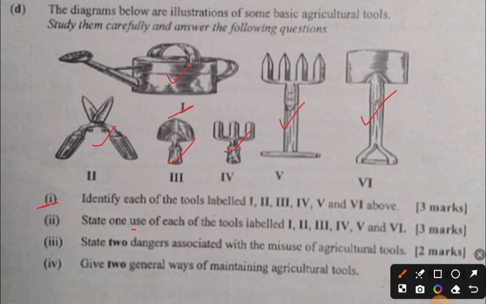Then the hand fork. The hand fork is used for loosening soil in a garden bed. Then the garden fork. The garden fork is used to turn over the soil in a large garden. Then the knapsack sprayer is used for spreading chemicals on a farmland.